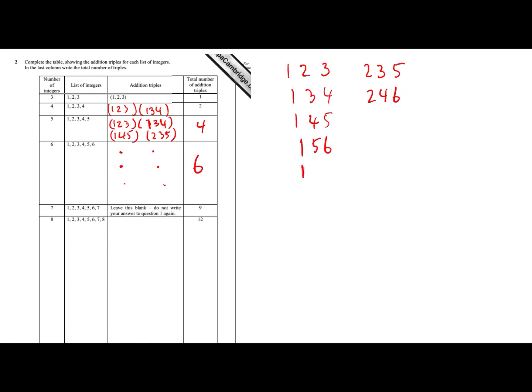Number 7 we've already done. What if there's 8? Well, let's just add in the ones from 7. So we've got 1, 6, 7, 2, 5, 7, 3, 4, 7. Okay, so that was the ones that we'd already done for 7. Now we can add in the ones for 8 as well. So it'll be 1, 7, 8, 2, 6, 8. Then we've got 3, 5, 8.